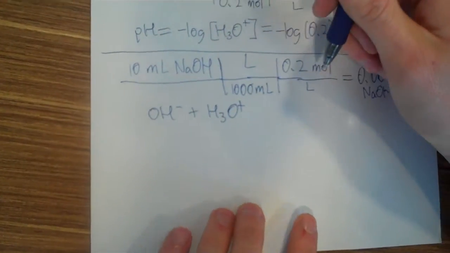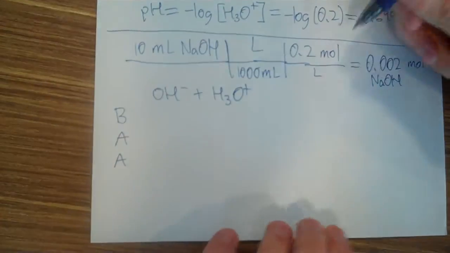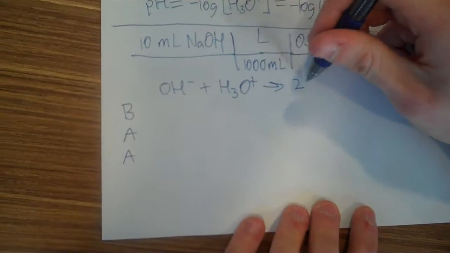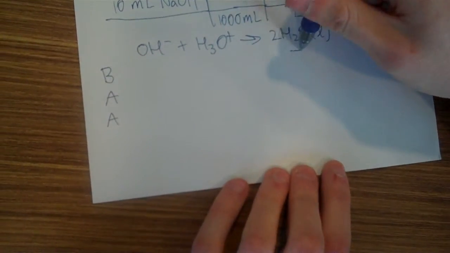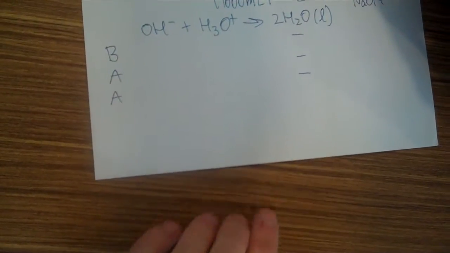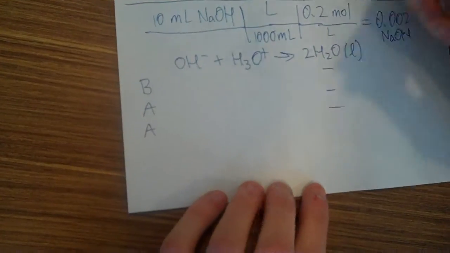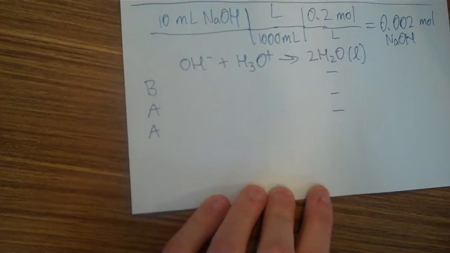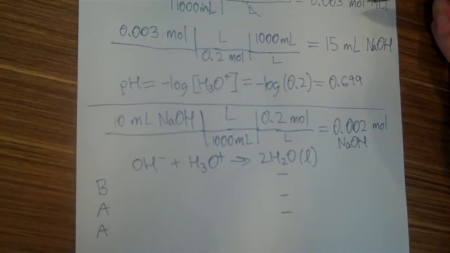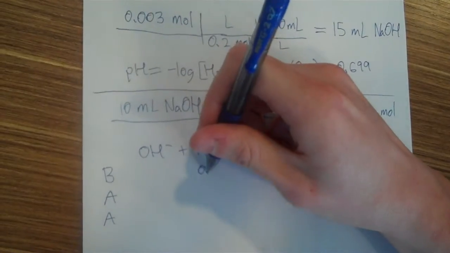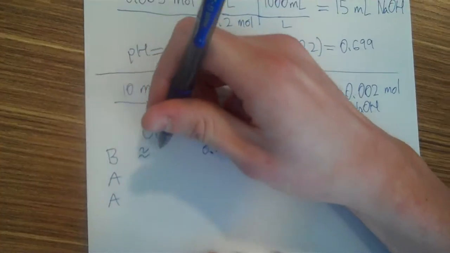BAA stands for before addition, the addition, and then after addition. Now, since water in this case is a liquid, it's not a player in this reaction, so we can cross that out. So at the start, we have the 0.003 moles of hydrochloric acid, which is the same as the amount of H3O+. So we have 0.003 moles and about 0 moles for OH.